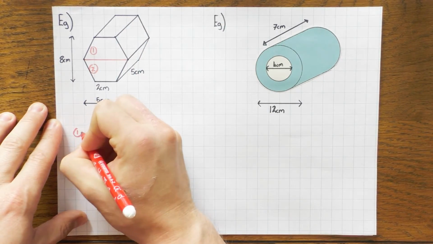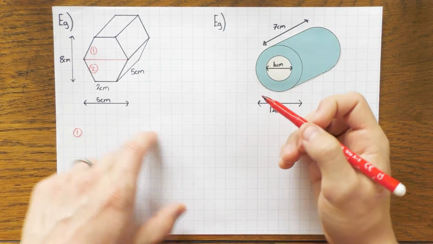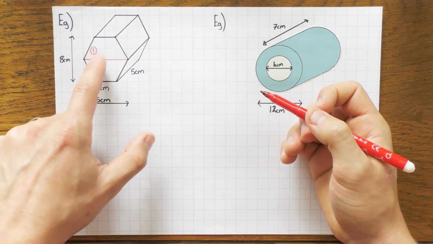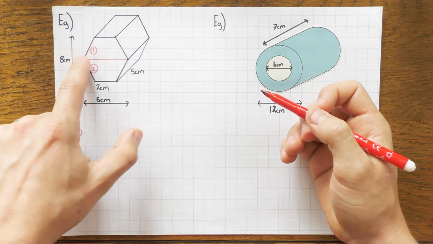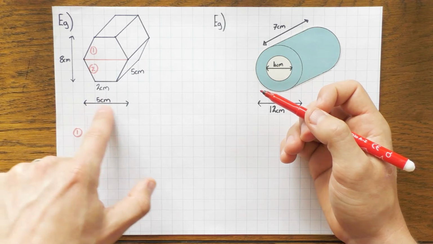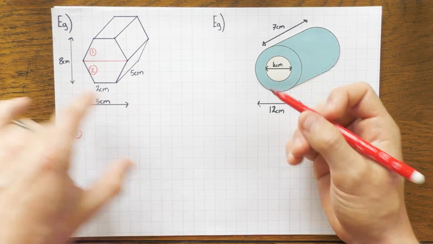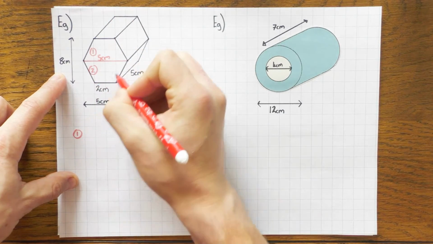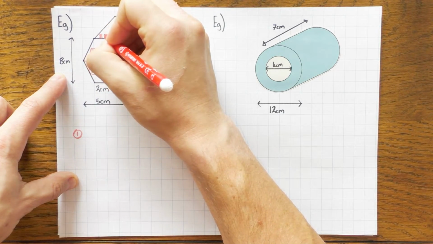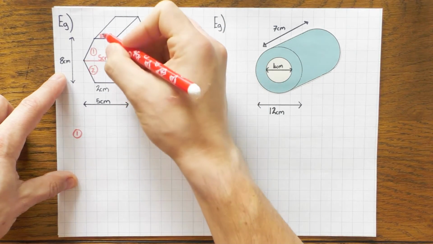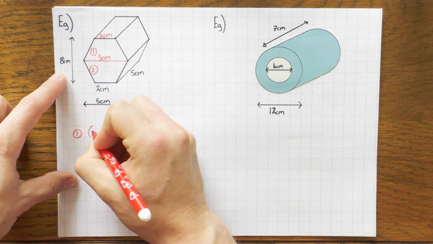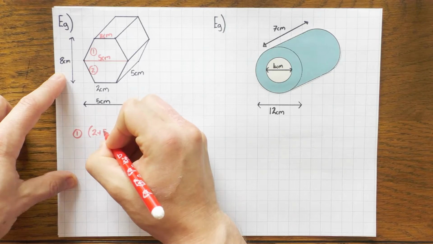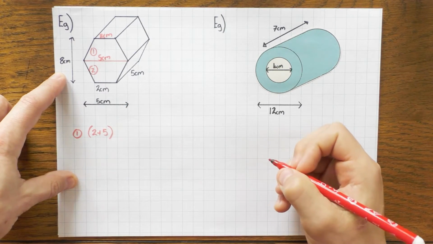So number 1. Remember, I said it a minute ago, to work out the area of a trapezium, you need to add the parallel sides. So you need to add these 2 sides. Well, this shape down here, the whole thing there is 5 centimetres. So that is 5, and if that's 2 and this is regular, that's also going to be 2 there as well. So add the parallel sides. So 2 plus 5 is obviously 7.